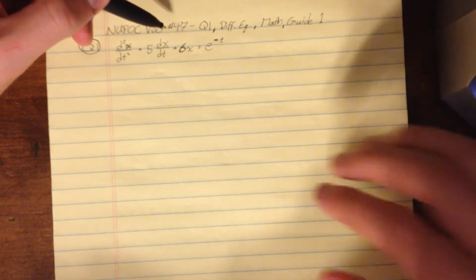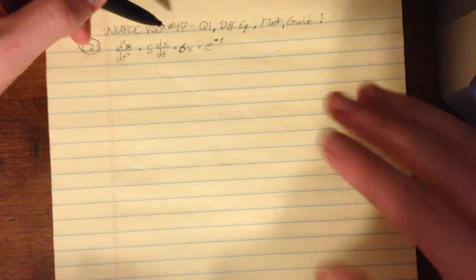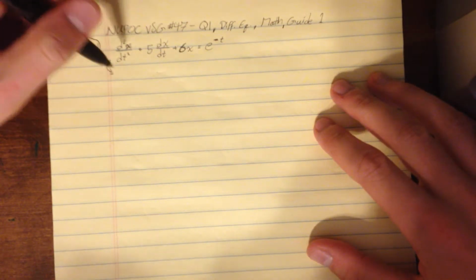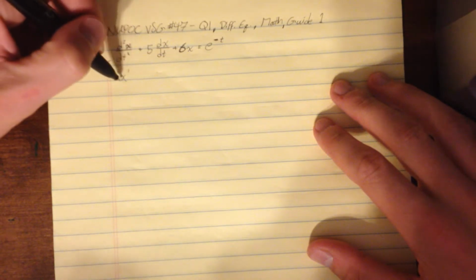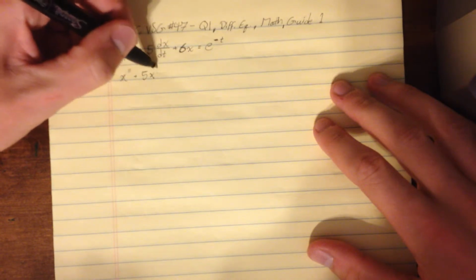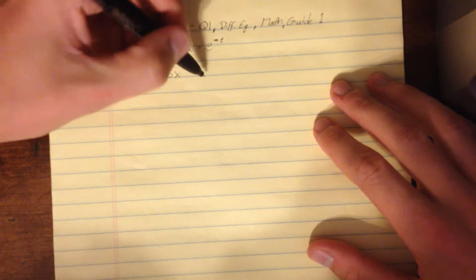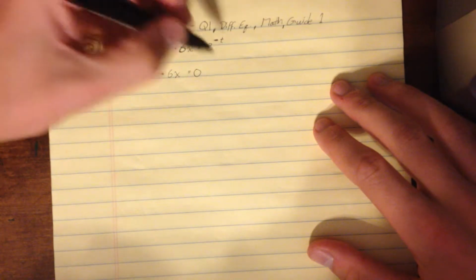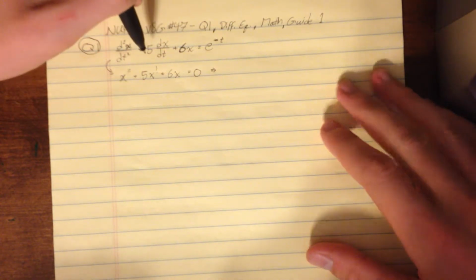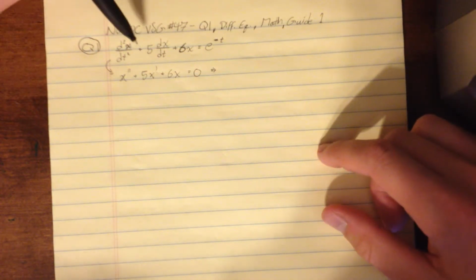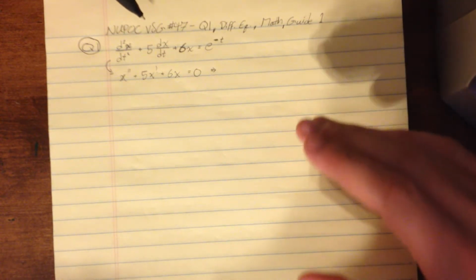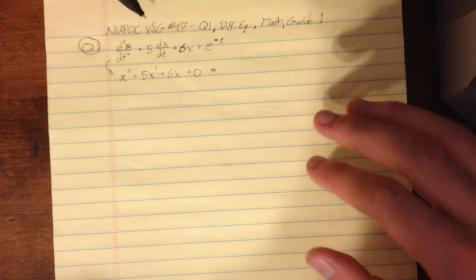So how do we start this? Well, first, let's start by getting the general solution, which is the solution to the homogeneous version of this Diff Eq. So we would want to solve x double prime plus 5x prime plus 6x equals 0. If we've taken differential equations, we know our solution is going to be either an exponential form or a sinusoidal form. So let's just choose the exponential form.